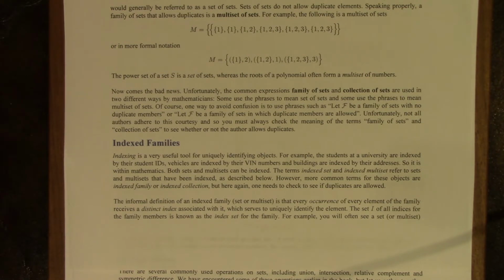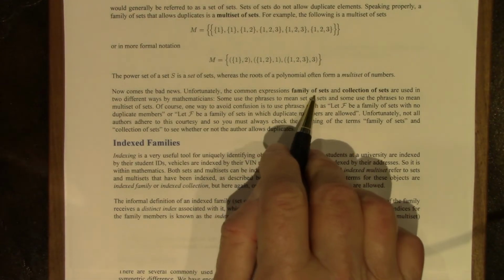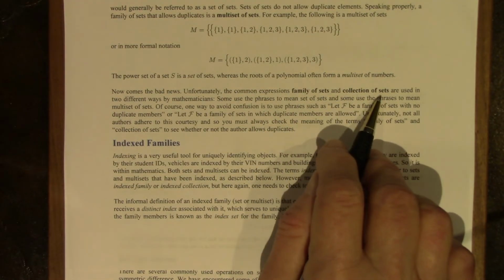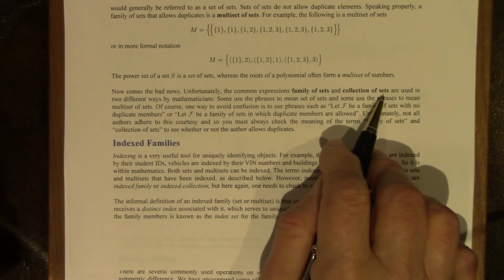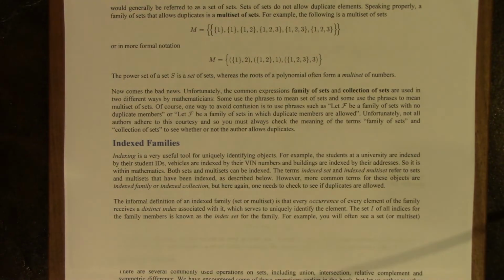Unfortunately, the very common expression family of sets or collection of sets are used in two different ways by mathematicians. Some use the phrases to mean set of sets, so no duplicates allowed. Families or collections don't have duplicates. Others allow duplicates, and therefore families of sets, collections of sets, mean multisets of sets.